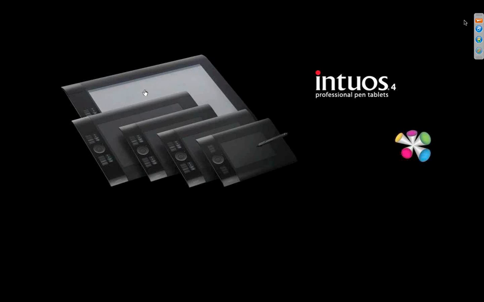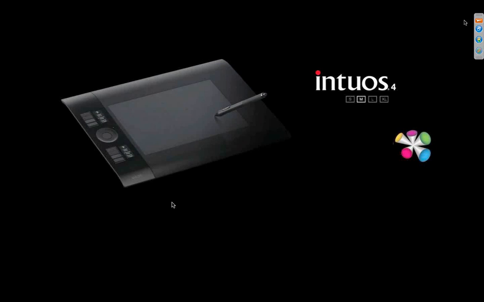We make a number of different size tablets based on individuals' particular needs. Now, we've got a large graphic design audience today. Obviously, we have different types of webinars that we offer where we have different folks joining us, photographers, illustrators, and animators, and so on. But from a graphic design perspective, the Intuos 4 Medium is one of our most popular tablets. It is essentially the flagship tablet, if you will, in the Intuos line. It's not so large that it takes up a ton of room on your desk. It's not so small that it hinders your ability to navigate with precision.